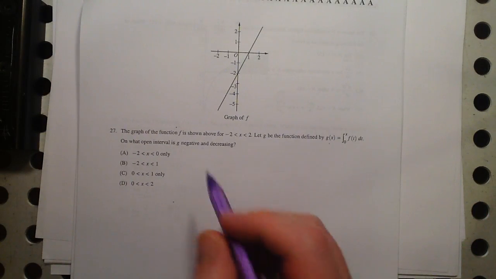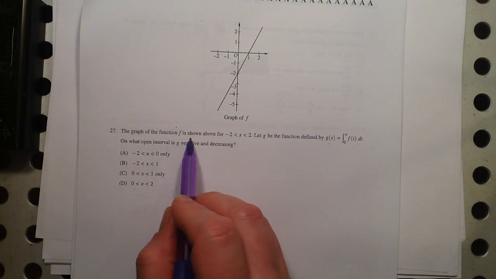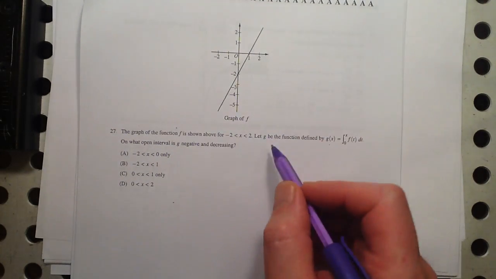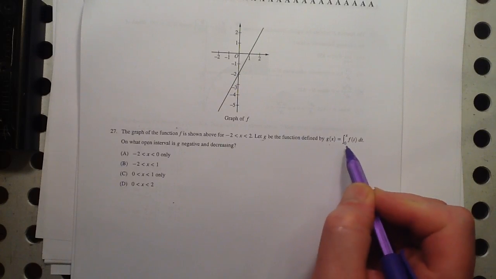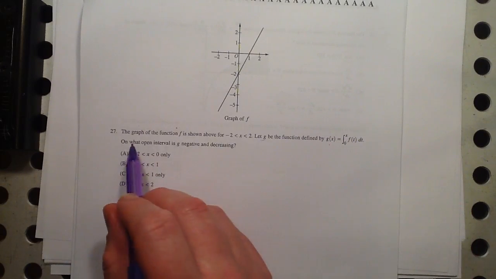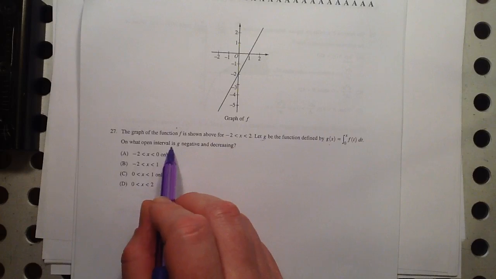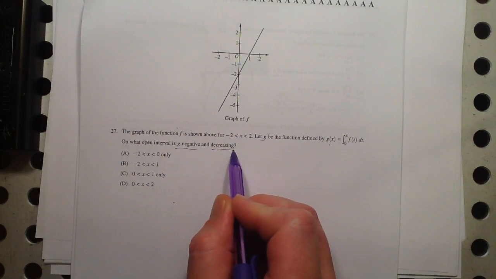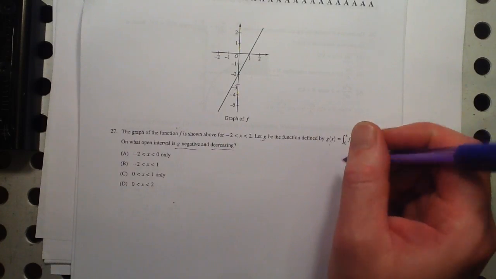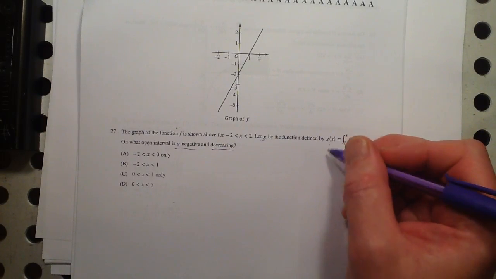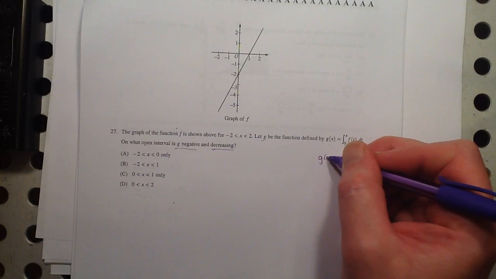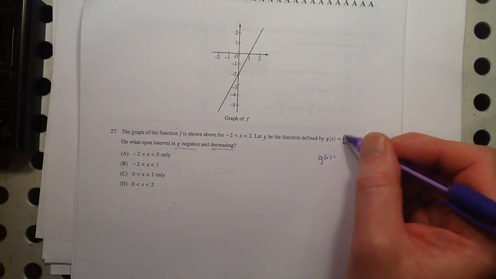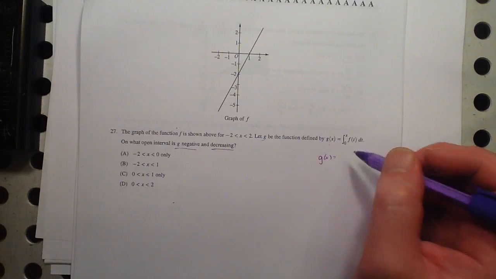Number 27. The graph of the function f is shown above, and we're going to let g be the function defined by an area under this. On what open interval is g negative and decreasing? Okay, so where is g negative? Well, g of x is equal to this, so where is this area negative?